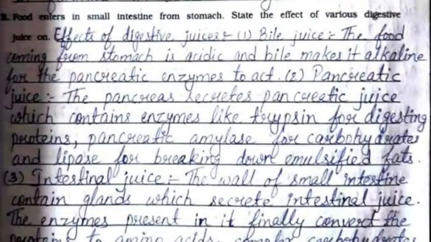Second one is food enters small intestine from stomach. State the effect of various digestive juices on it. Effects of digestive juices is first one, bile juice.